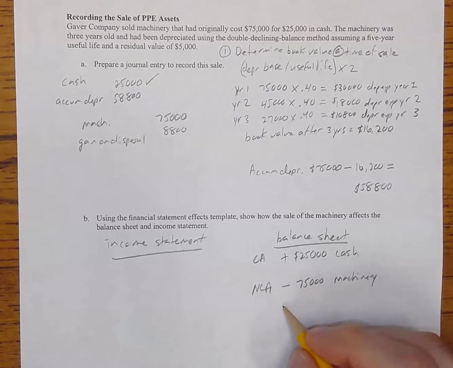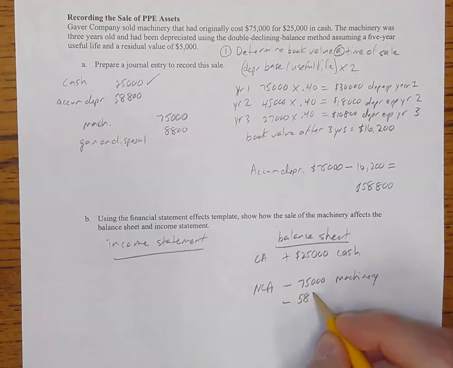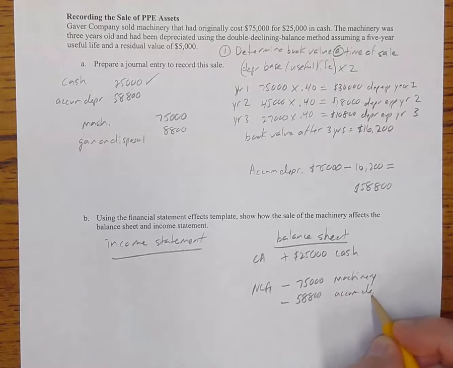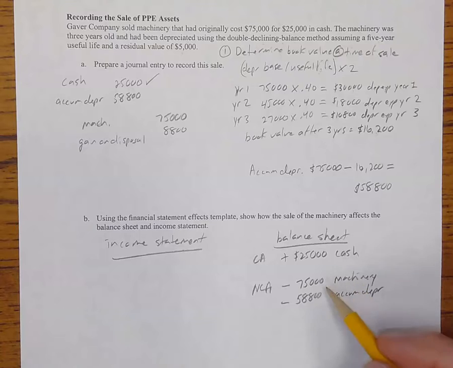And we're also going to have, now keep in mind, be careful here, because this next item is a contra asset that normally has a credit balance. So we're going to have negative 58,800 in accumulated depreciation. So the machinery went down by $75,000 at historical cost, and then all of the 58,800 credit balance accumulated depreciation that we took, the contra asset, also has to go to zero.